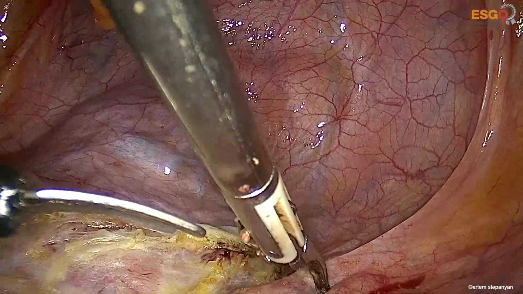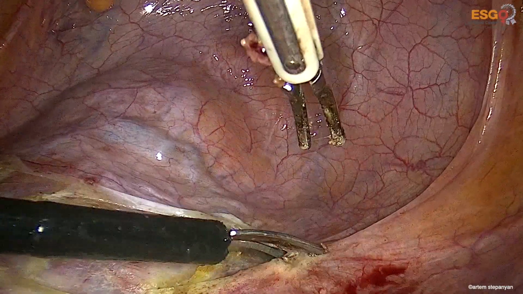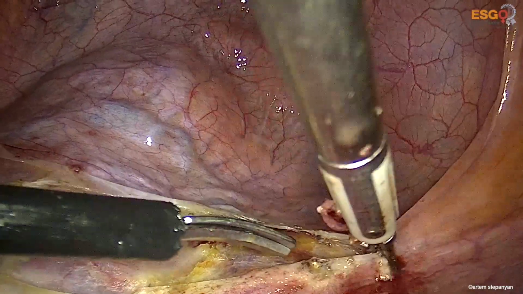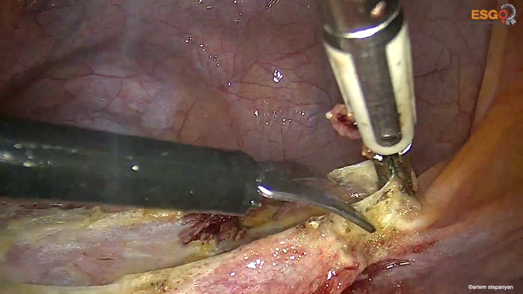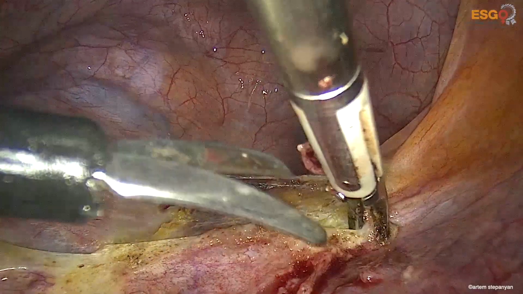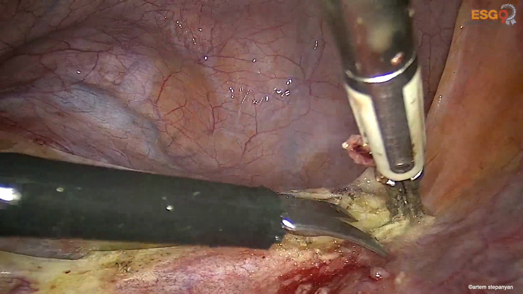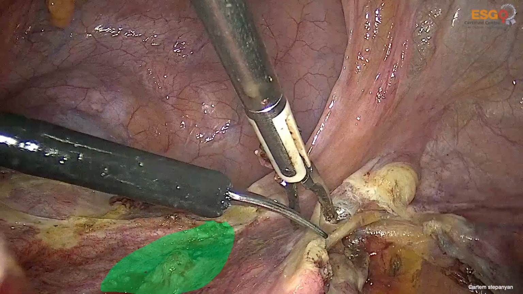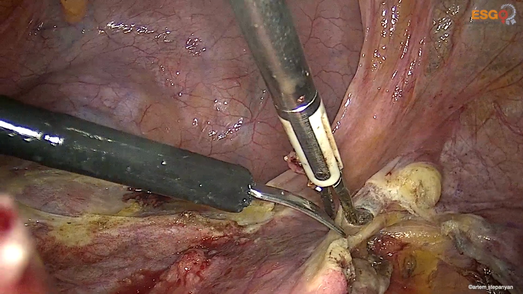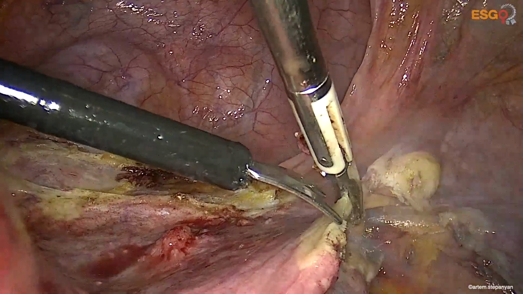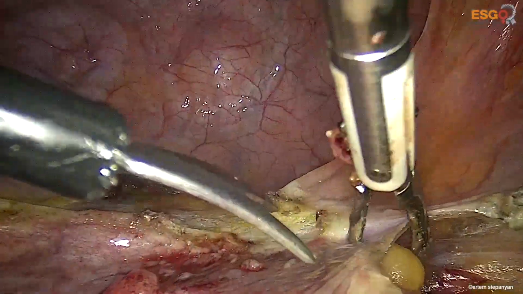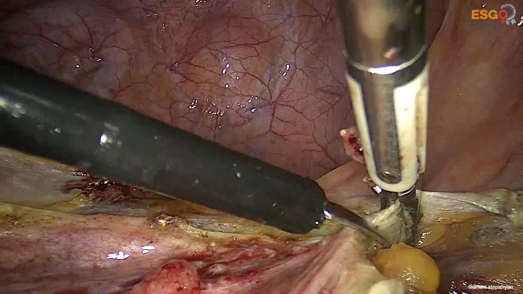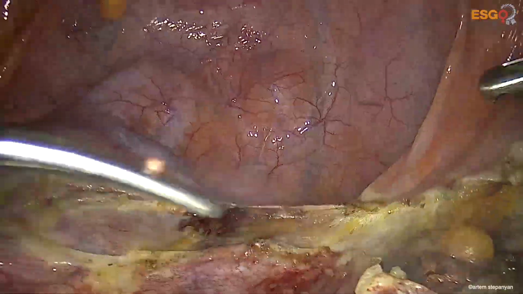We proceed our incision towards the round ligament, and here we see the implant is being included in the specimen to be removed. Okay.